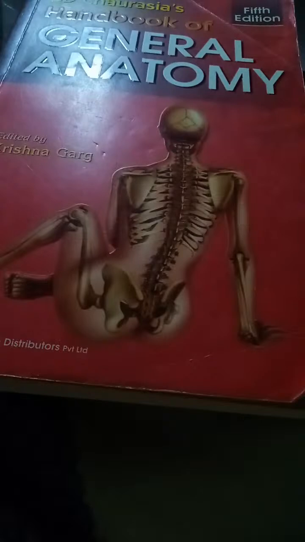Examples: superior and inferior radioulnar joints, median atlantoaxial joint. Number 4, condylar.